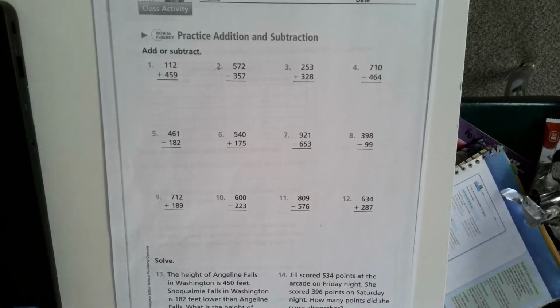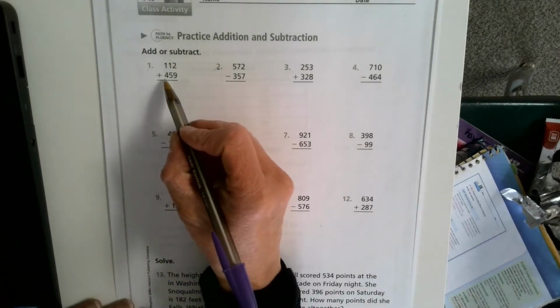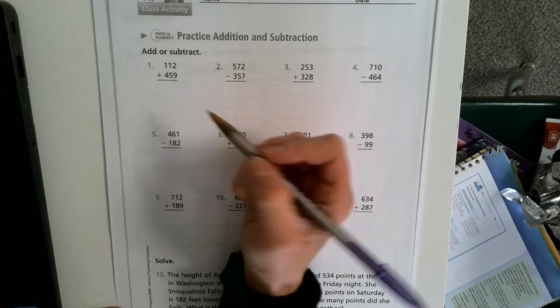Hello, today we're going to continue our practice of addition and subtraction, so you can follow along on page 249 of your math workbook. We are going to look at addition first. Now you have learned many methods to solve these types of problems, so you can choose which one you would like to do. I'm going to try show all totals with number 1.